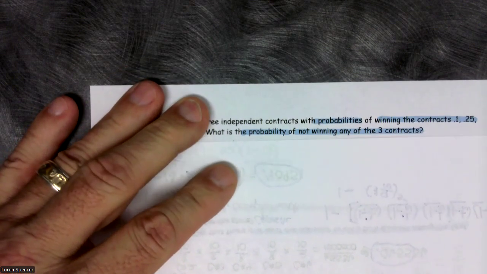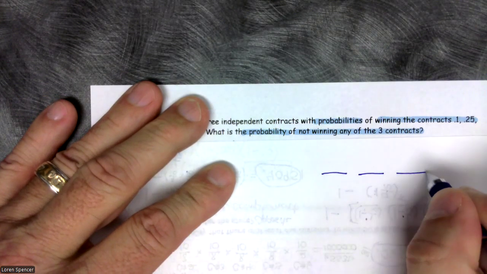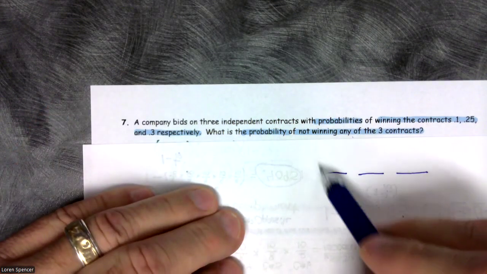Continuing on, next page. A company bids on 3 independent contracts with probabilities of winning the contracts of 0.1, 0.25, and 0.3 respectively. What is the probability of not winning any of the 3? Well, we have 3 contracts, so we know we're going to need 3 blanks. Are we going to win the first one?